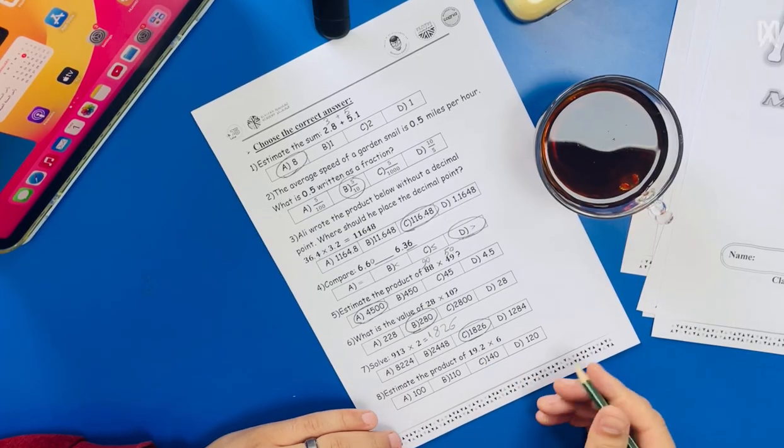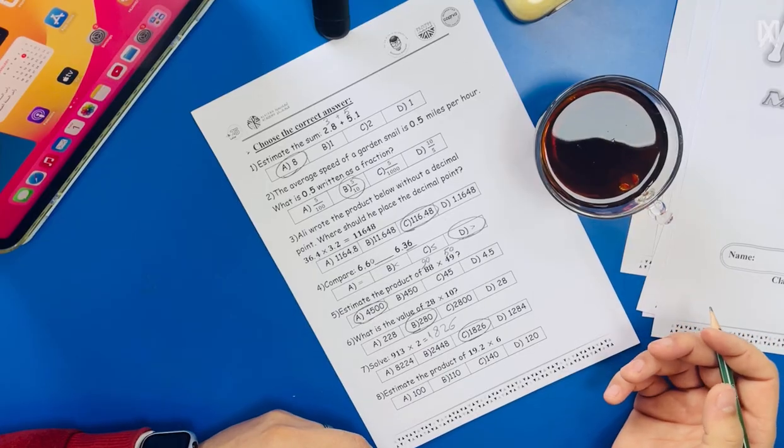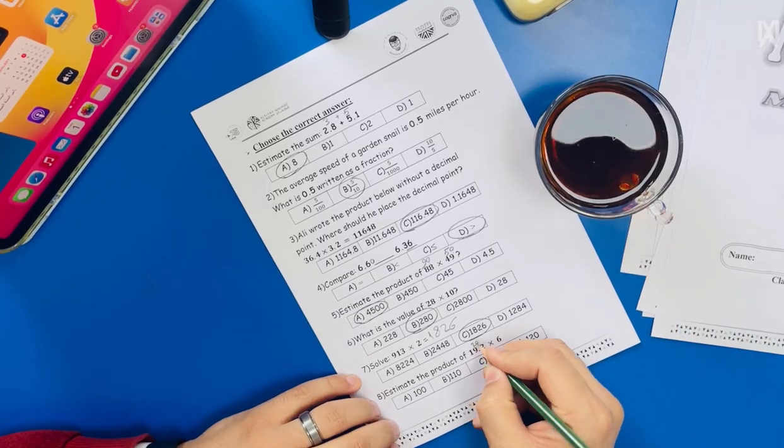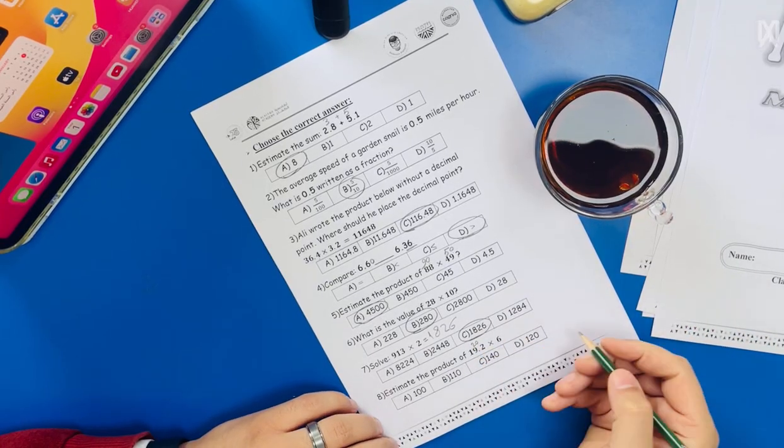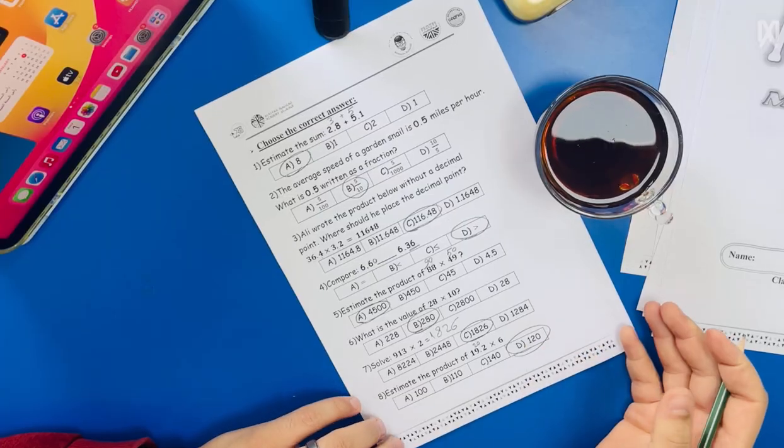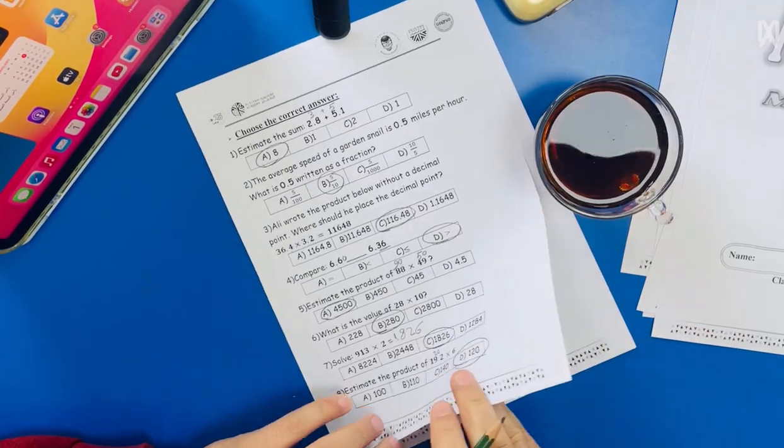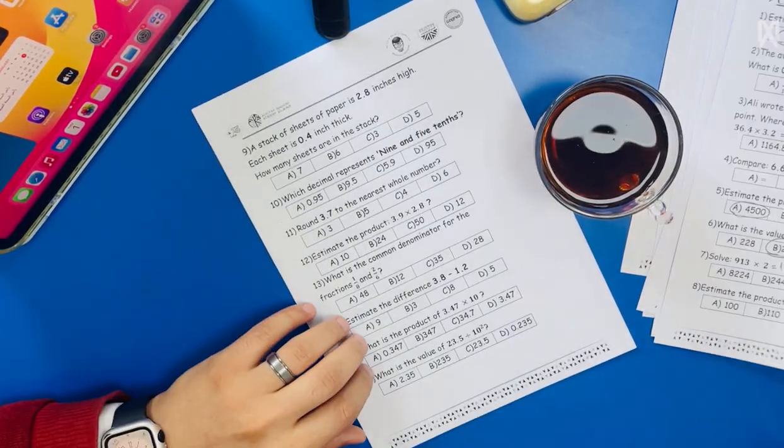Now we have here, estimate the product, 19.2. Some of you will make it 19. Make it 20, it will be easier. 19.2 will be 20. It will be so easy. So 20 multiplied by 6 will be 120.